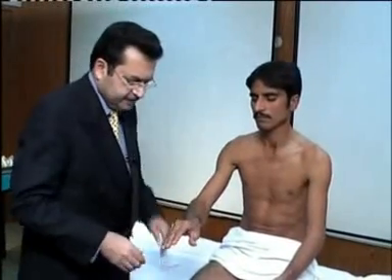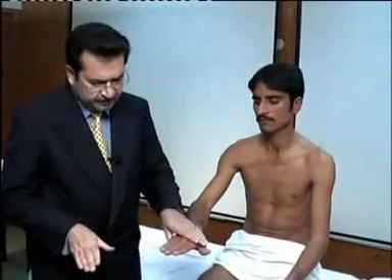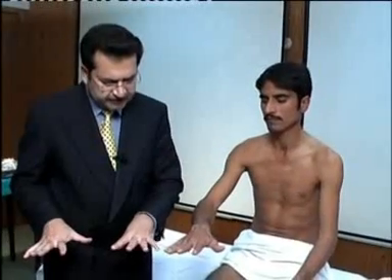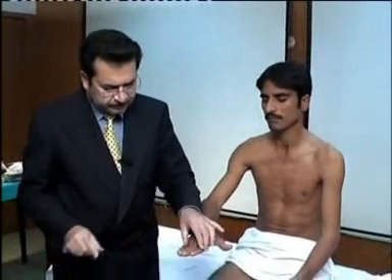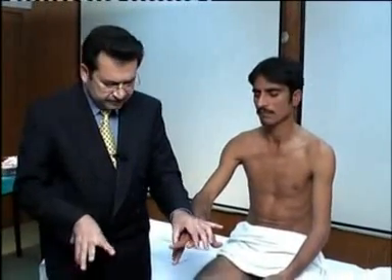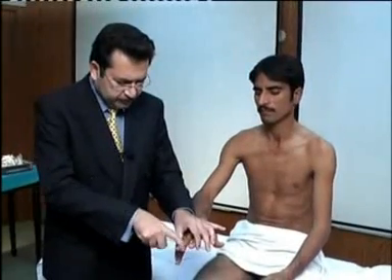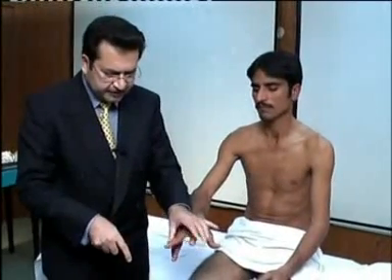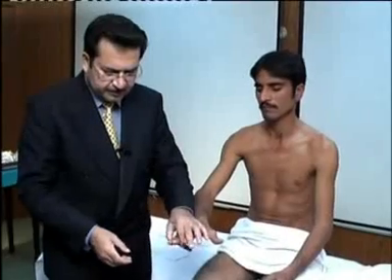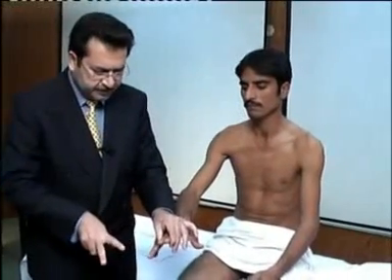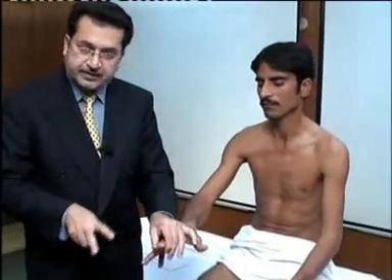As regards abduction and adduction of the fingers, ask the patient to open the fingers like that and then close them. Try to bring them together, and that is okay. And ask the patient to open them, and try to bring them together.